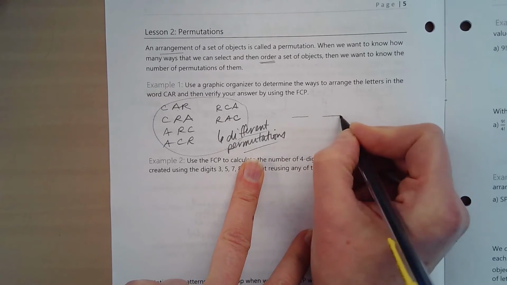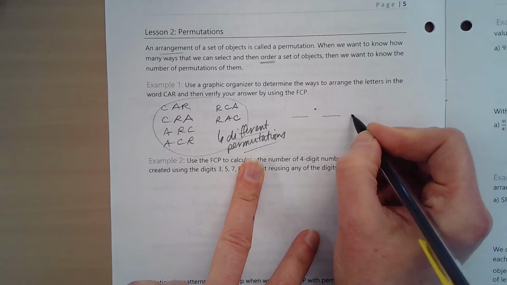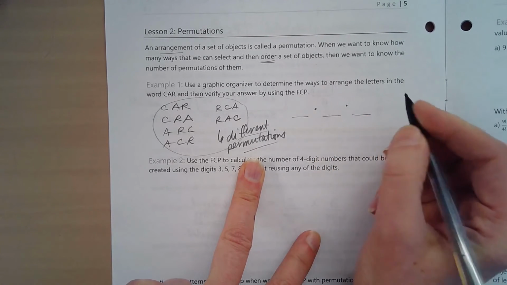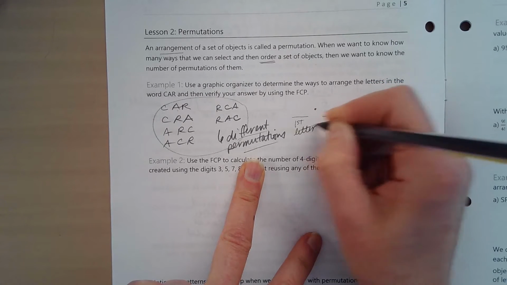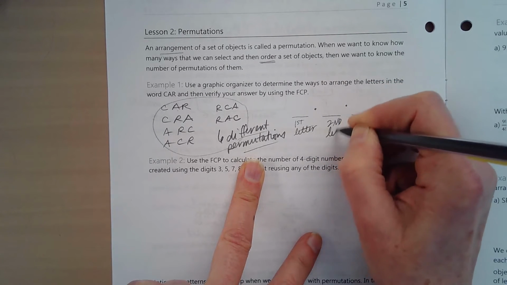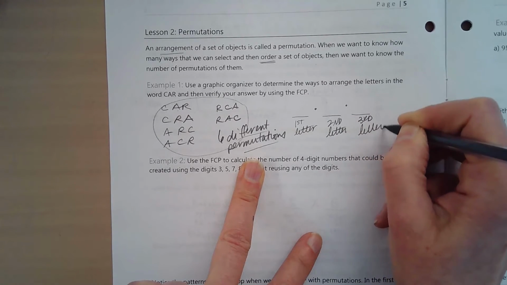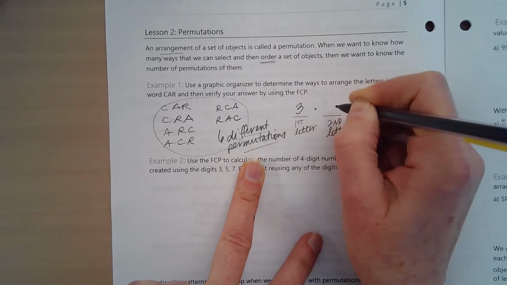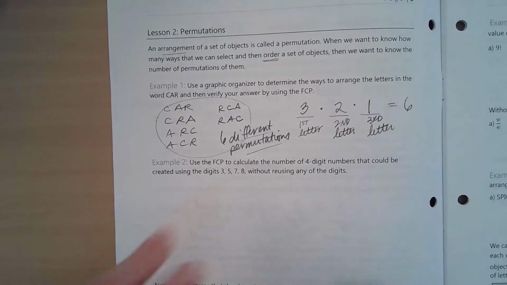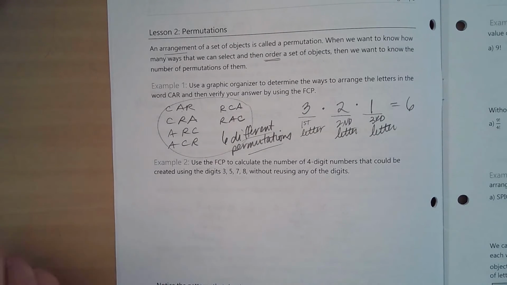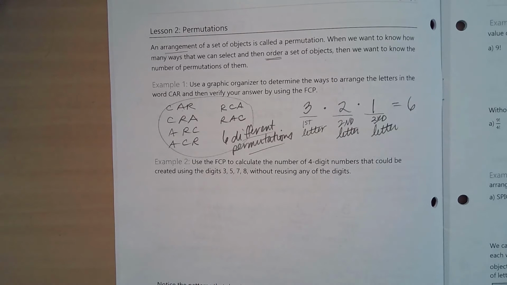Now here, verify your answer with the FCP. So I've got 3 different letters I can use, right? I've got the first letter, the second letter, and this is the space, the third letter. Just like we did before, I have a choice of 3, 2, 1. So 6 different ways.